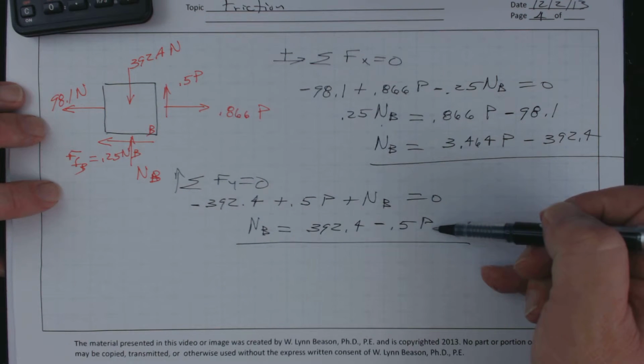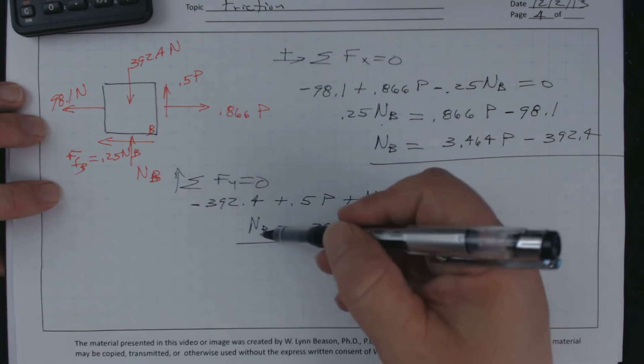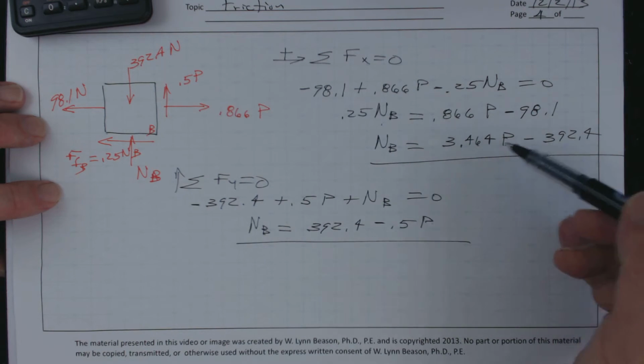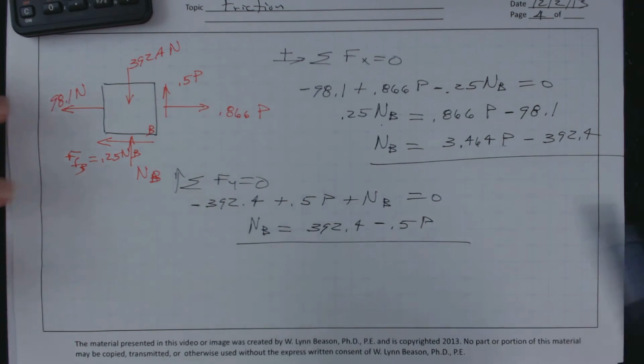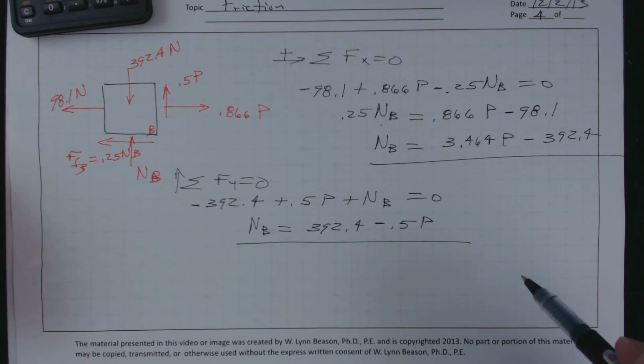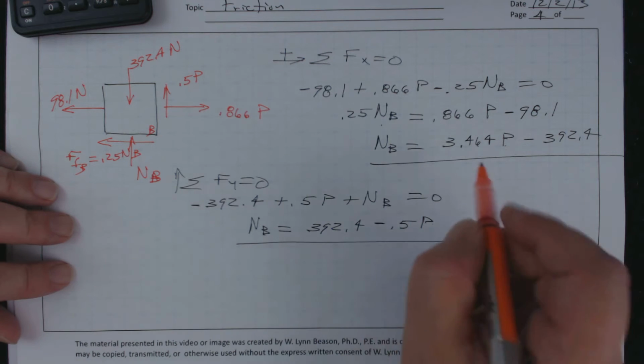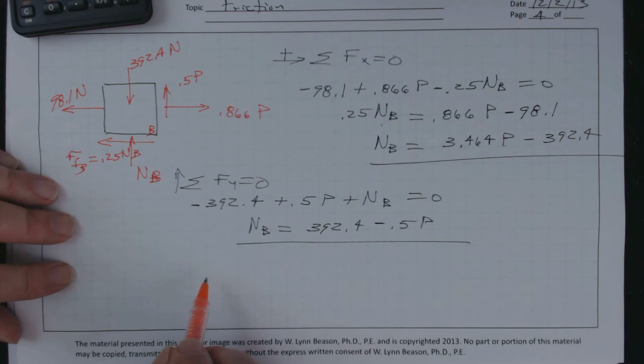Now, I have this expression which relates P to NB, and I have this expression which relates P to NB. Both of these are true because they're equilibrium equations, and so at that point, all I have to do is take this equation and set it equal to this equation.